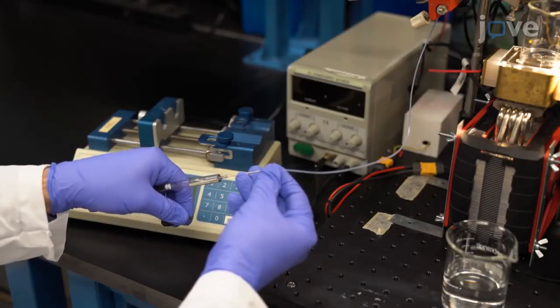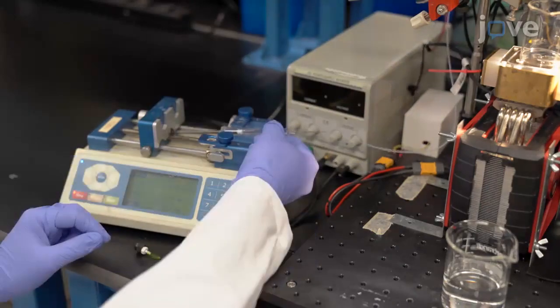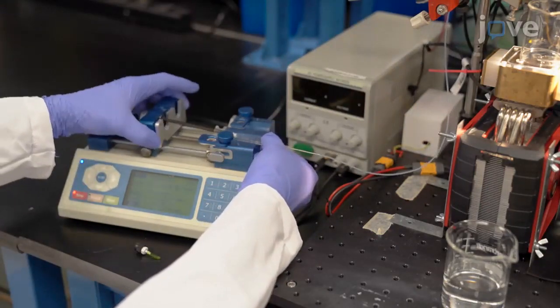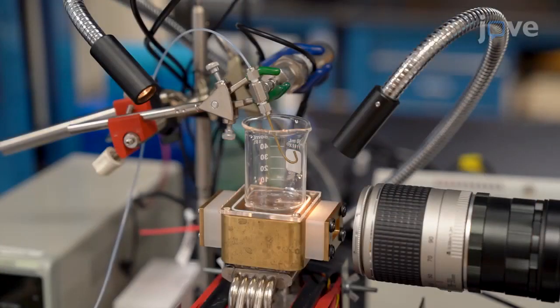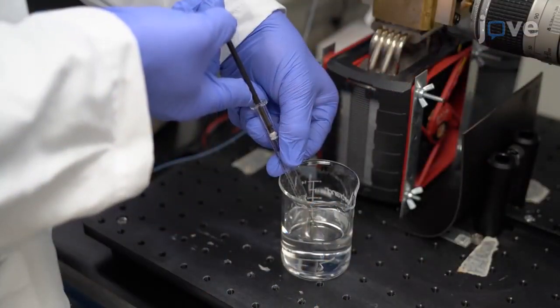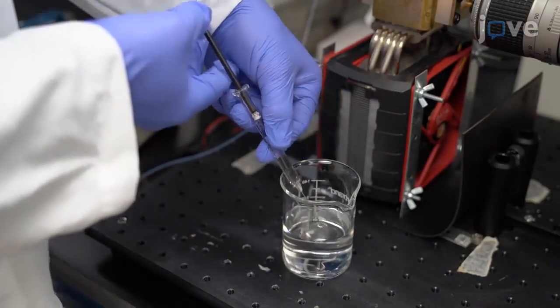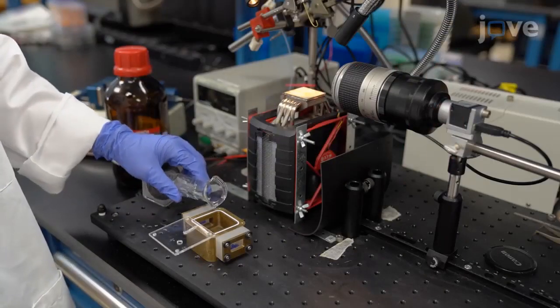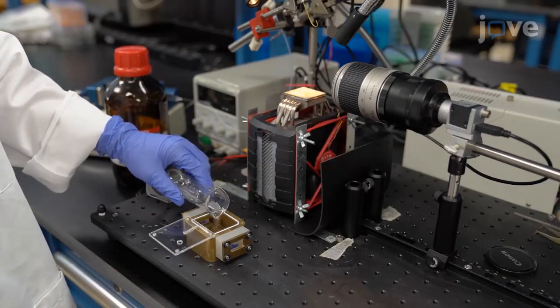Attach a 19-gauge needle to a 1 ml glass syringe. Rinse the needle and syringe 3 times with deionized water, and then fill the syringe with deionized water. Next, fill the hydrate visualization cell with 25 ml of cyclopentane.